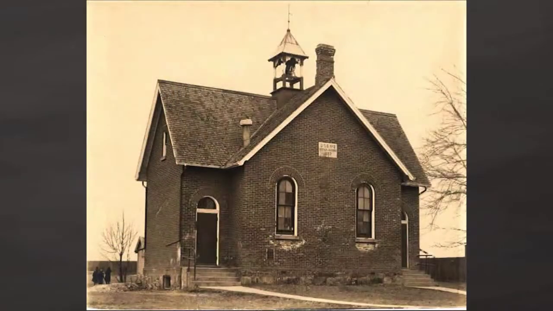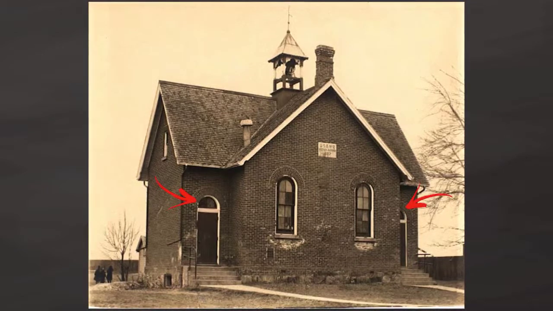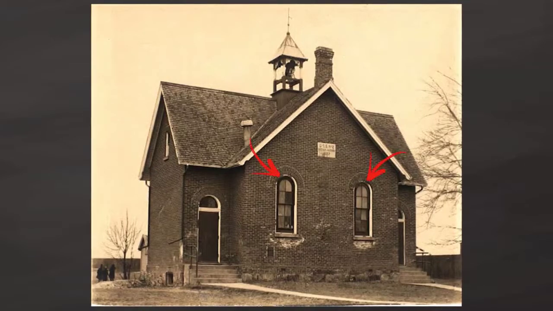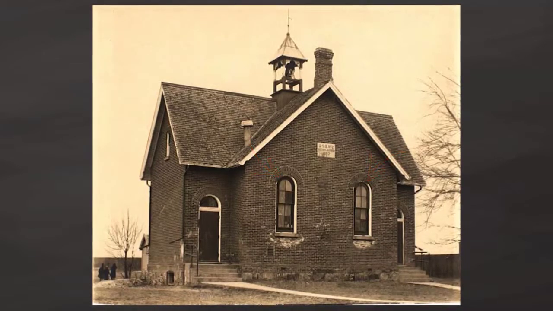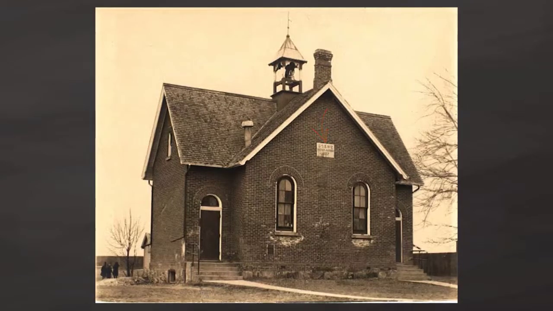The last picture shows major changes. Can you spot them? Apart from the bell tower, you might not even realize that this is a school. There are now 2 entrances, which we know is one for boys and one for girls. The shape of the windows has changed, as has the shape of the door and the floor plan of the building. There's also a date stone, which tells us the date of the school building.